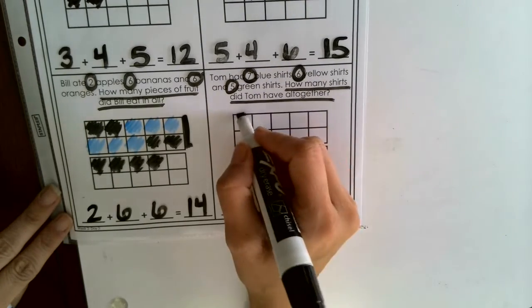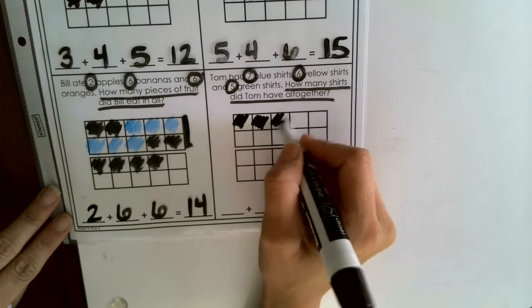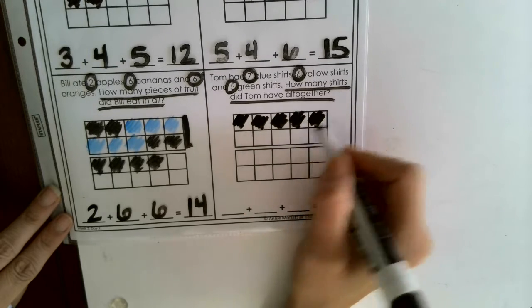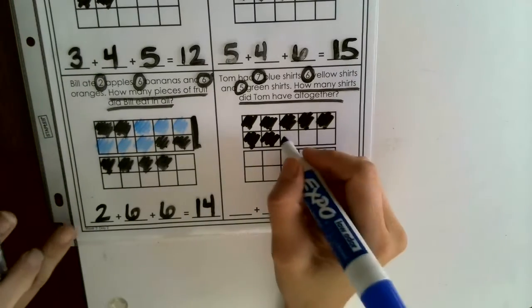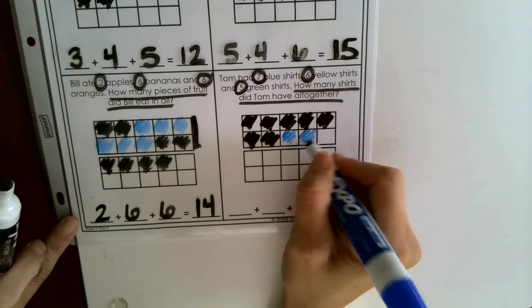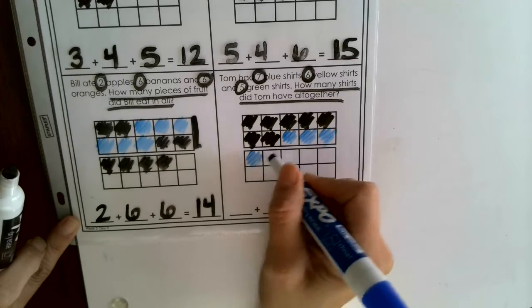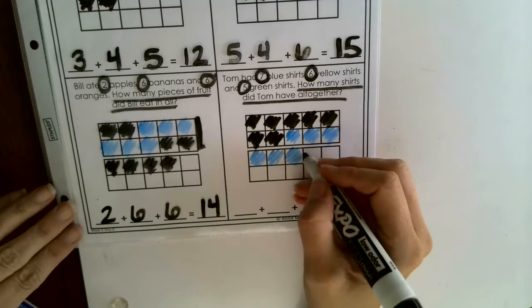So we know he had 7 blue, 6 yellow, and 5 green.